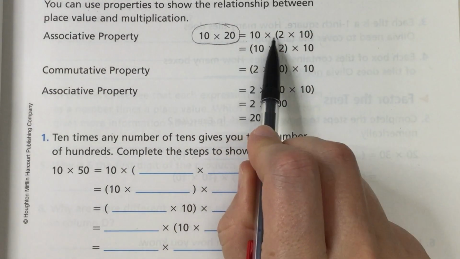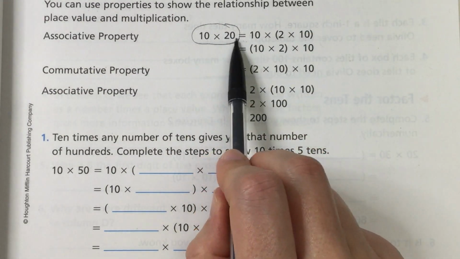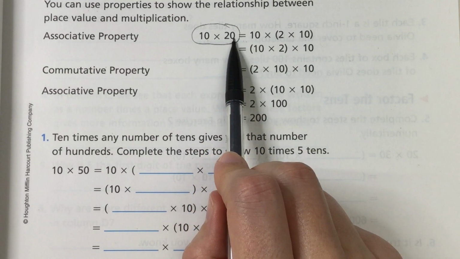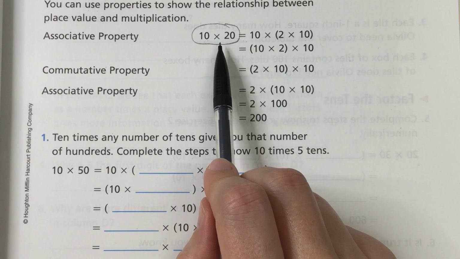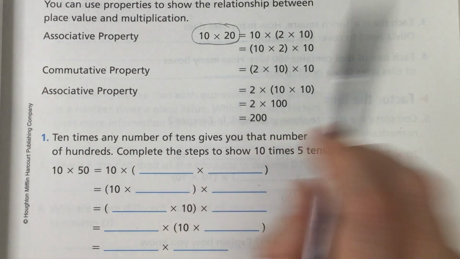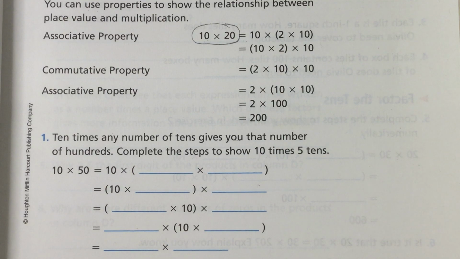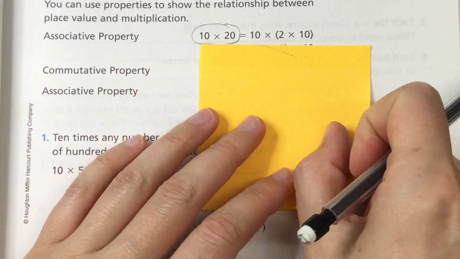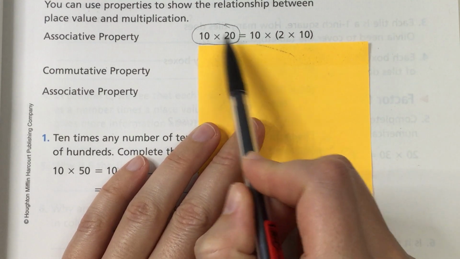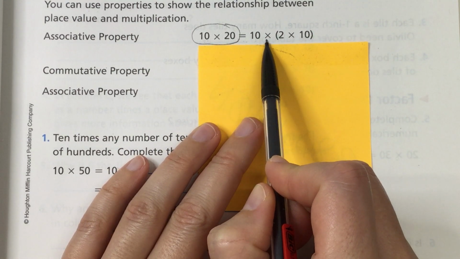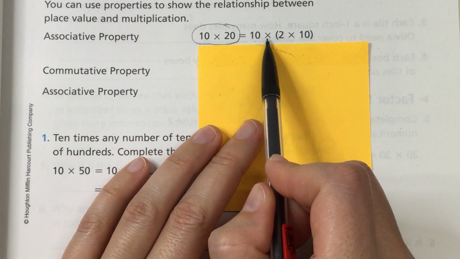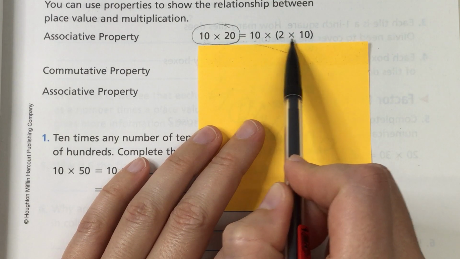Then on the other side of the equal sign, we're going to show that we can play around with these numbers and change them around a little bit. As long as we keep the place value correct, we can get the same answer. So let's try it. Maybe I will cover up what's underneath so we can really just focus on that top one there. Over here, we have the 10. There's the 10. Times, and instead of saying 10 times 20 like they did here, it says 10 times 2 times 10.